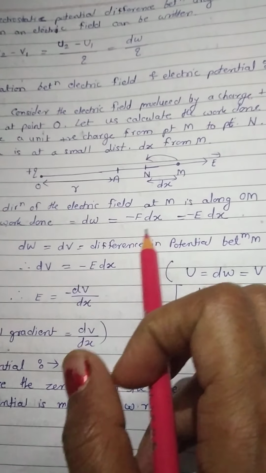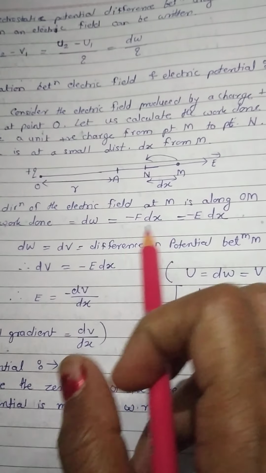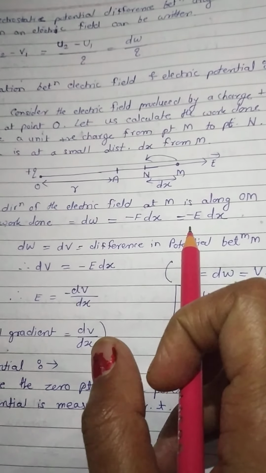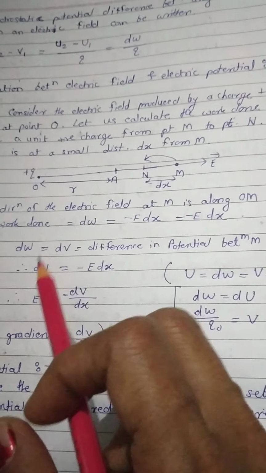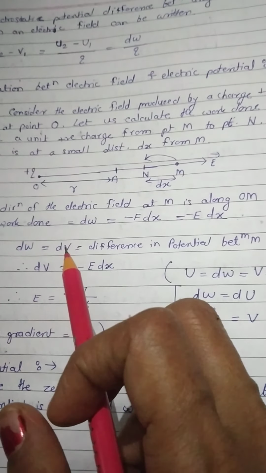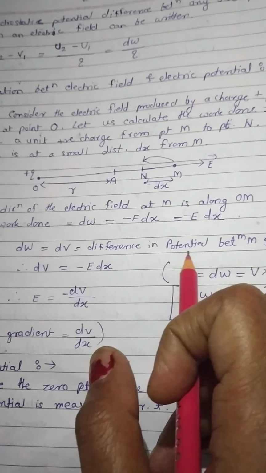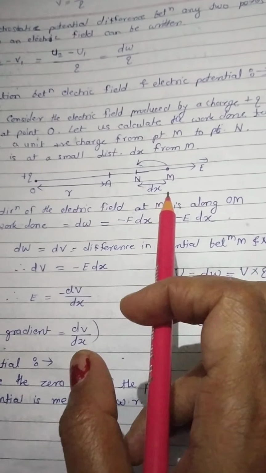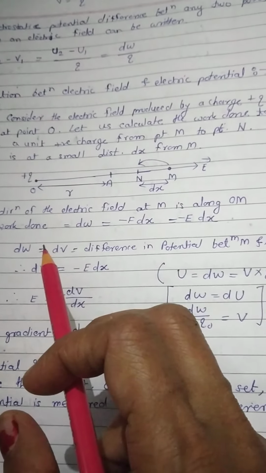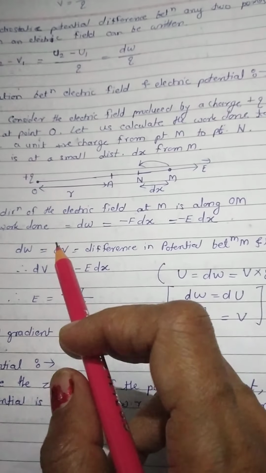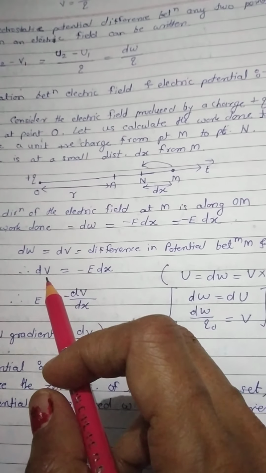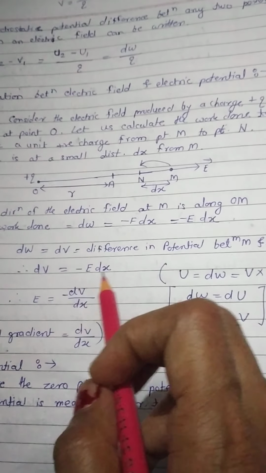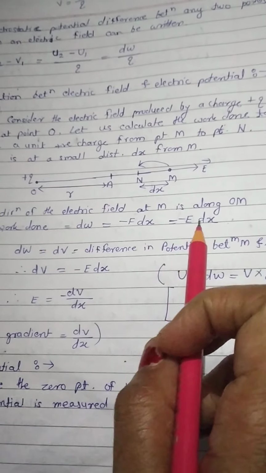So we say the work done is equal to minus E dx. So dW is equal to dV, the difference in potential between M and N. Already we know the potential difference V2 minus V1. So dV, the potential difference, is equal to minus E dx.